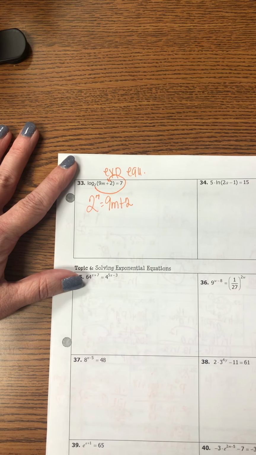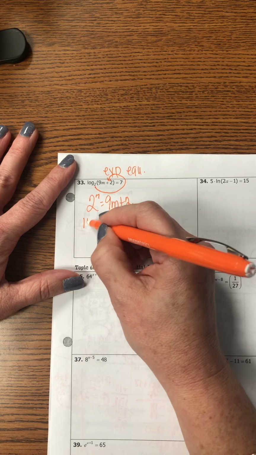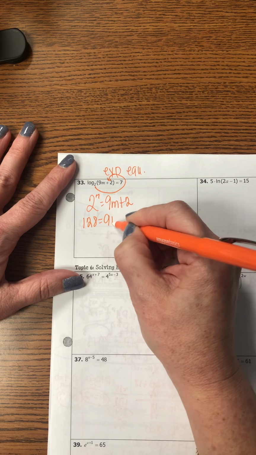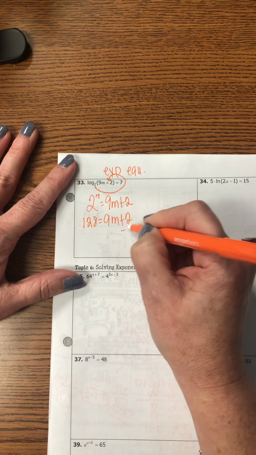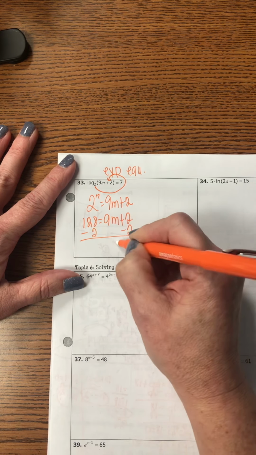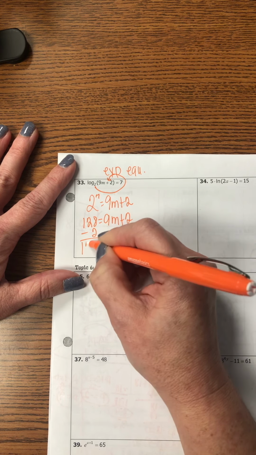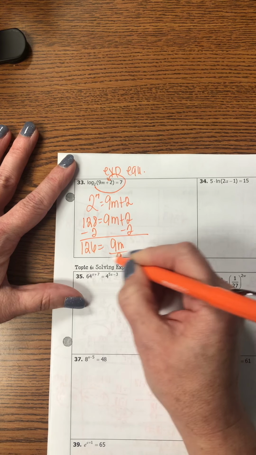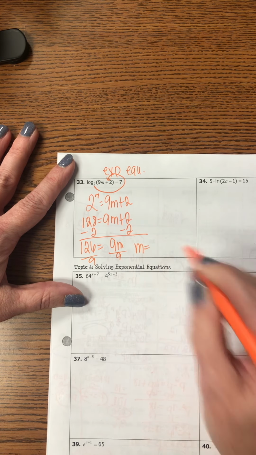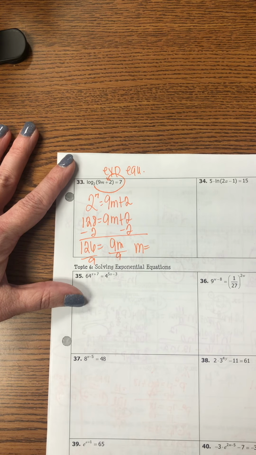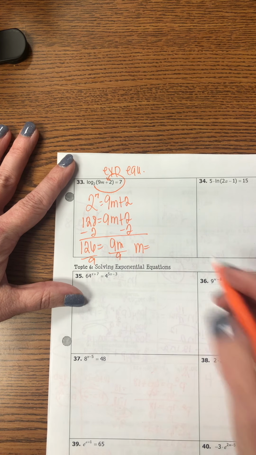Okay, so the first thing that we want to do is evaluate 2 to the 7th power, and we'll get 128. And to solve for m, subtract 2 from both sides, and then we'll divide both sides by 9. Okay, so 126 divided by 9 is 14.